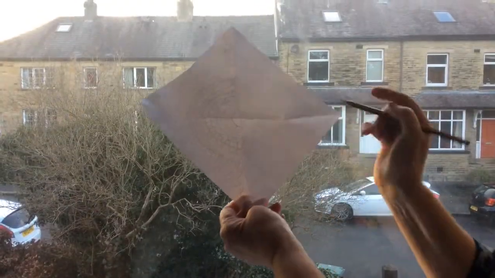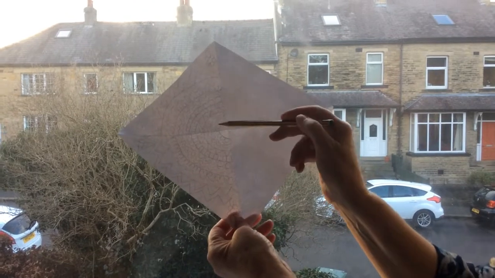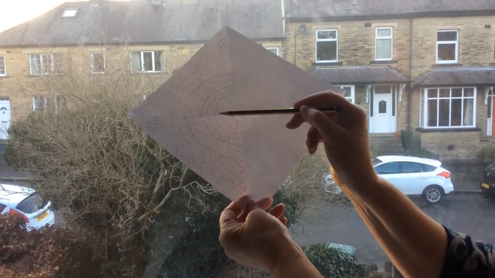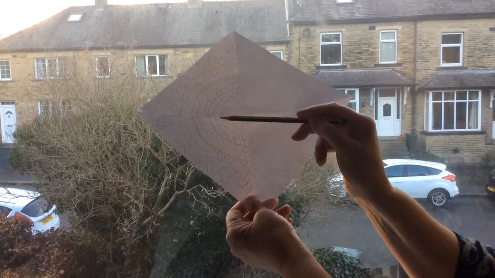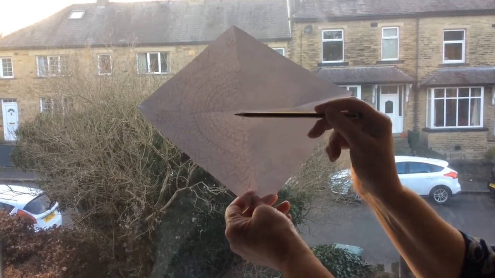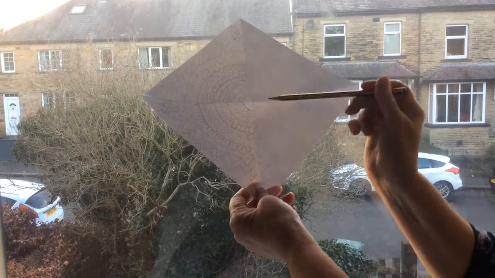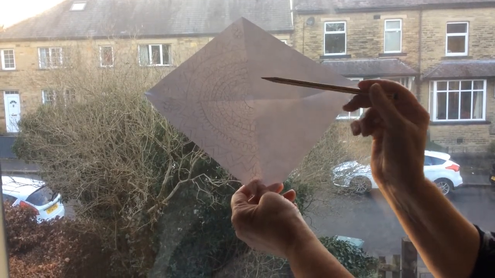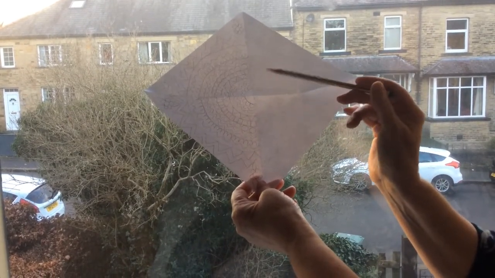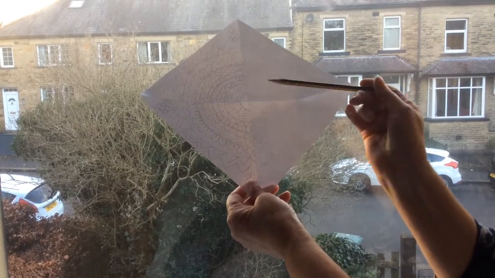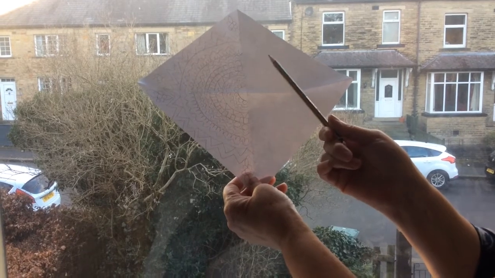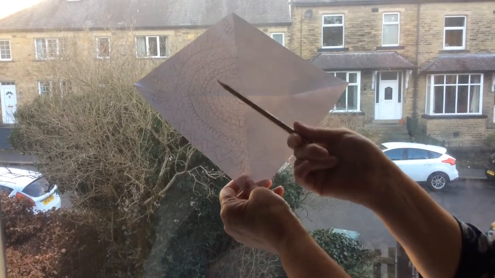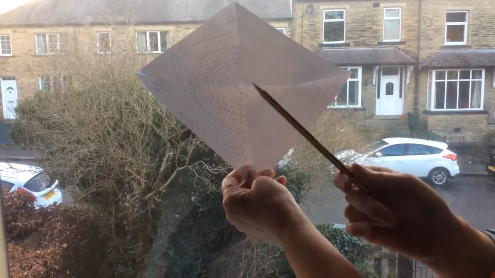Okay, so I've now traced the second quarter of the design. As you might have noticed, not everything's matched up exactly, but when we've finished, we can fix that and sort out any anomalies. It's quite hard to see the pencil line underneath the window when you're tracing. So if you've got a darker pencil, that will be better, or press quite hard when you do your first one, and that'll help you to see for the second one.